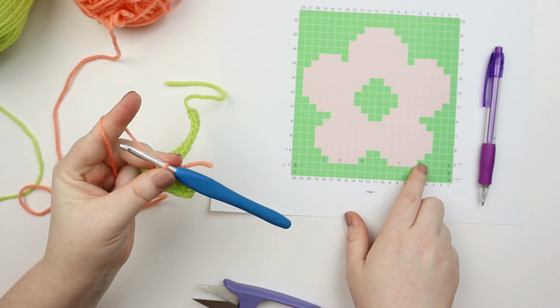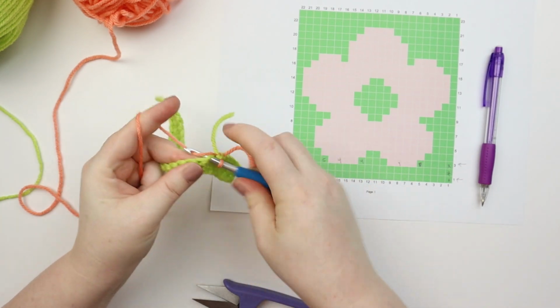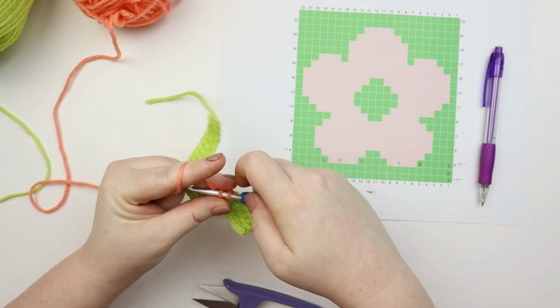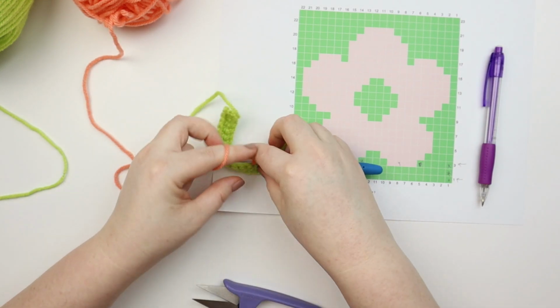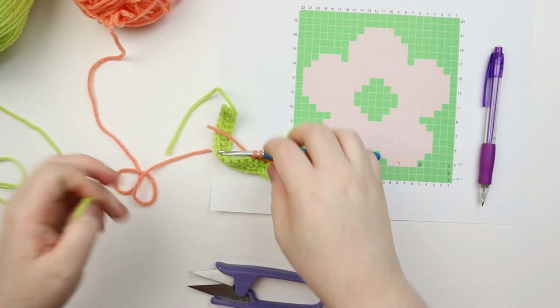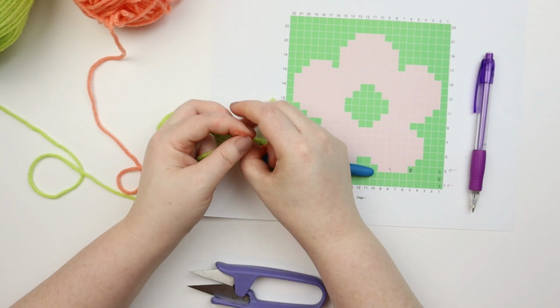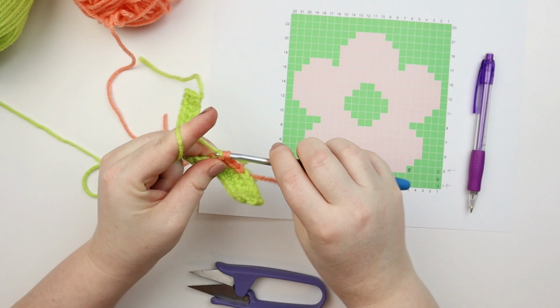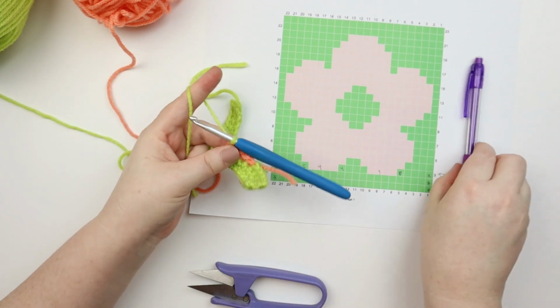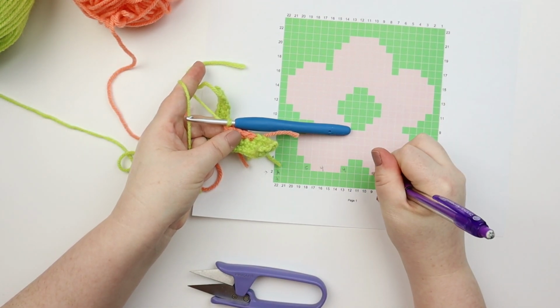So again, moving on, we're going to do 4 single crochet in this pink color, leave the 4th stitch incomplete, tie on this green color, and I'll just mark the end here.